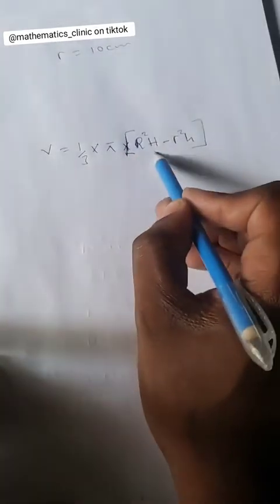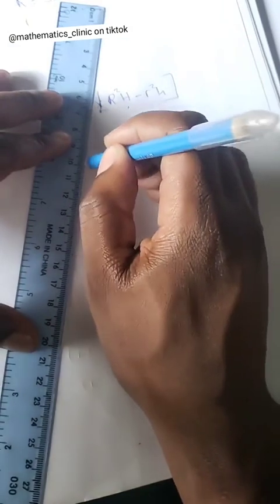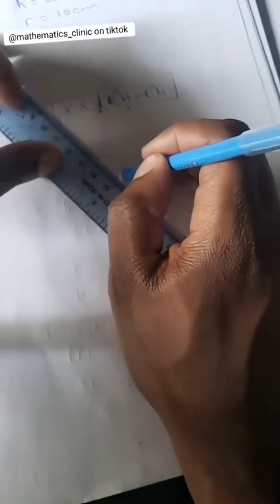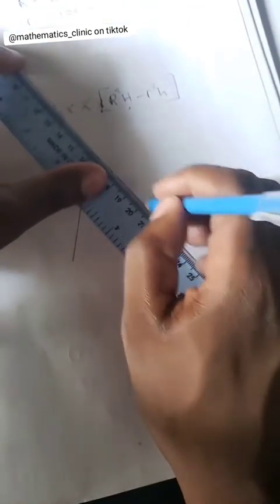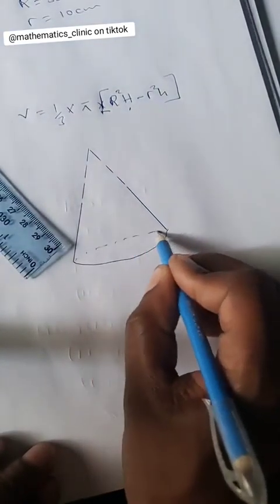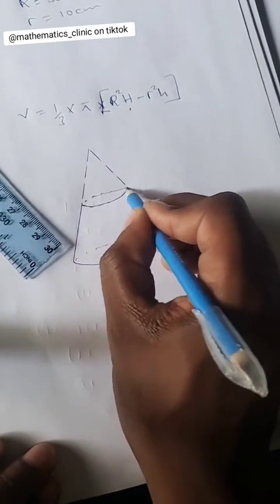Then we need to also know the bigger height. How do we get to know the bigger height? Now that's when we need to bring in the full cone, the full cone before it was cut out. Okay, this is the one that we have here.